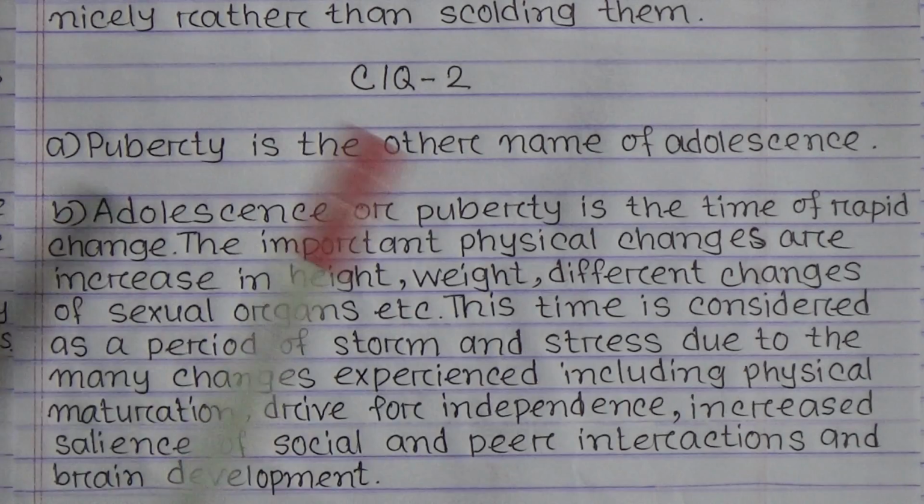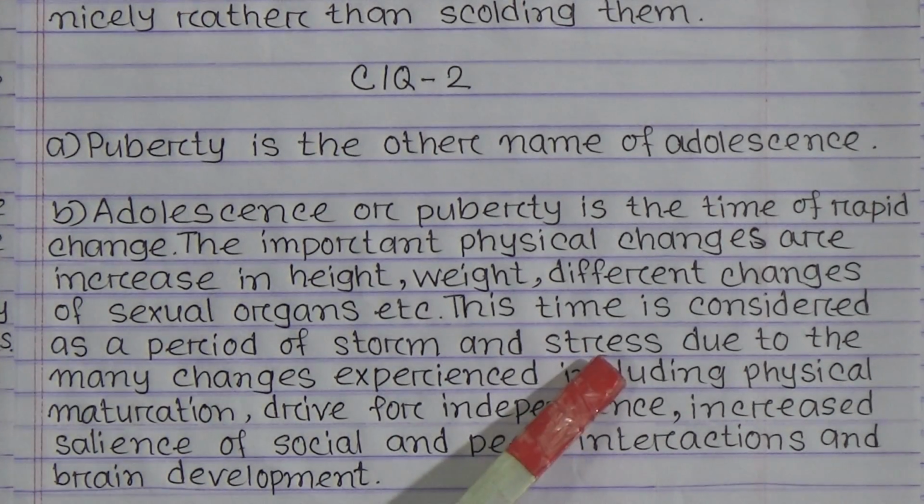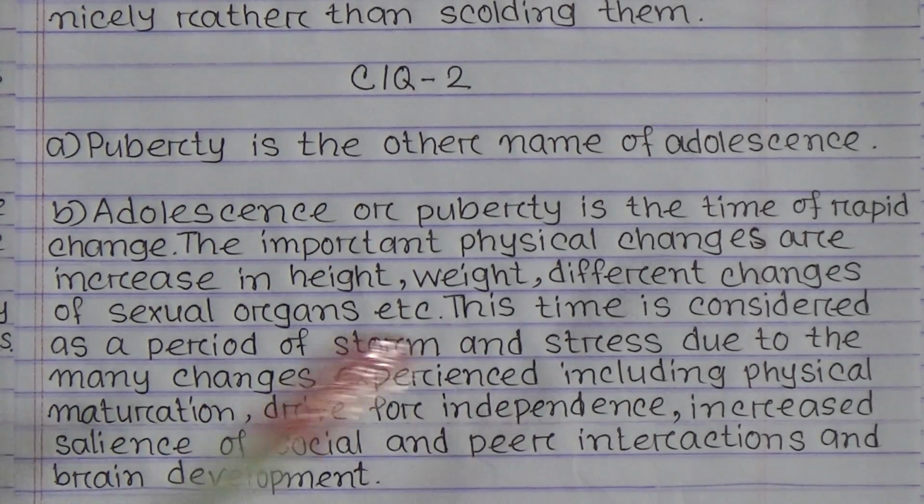And this is the time of changing of a child, and that's why we are calling it storm and stress. Because inside, the child feels stress because they can't share, they feel anxiety at this time, and that's why we have to help them to cope with this situation.